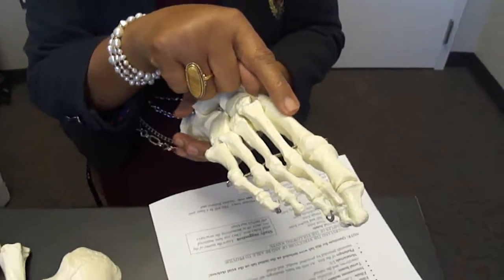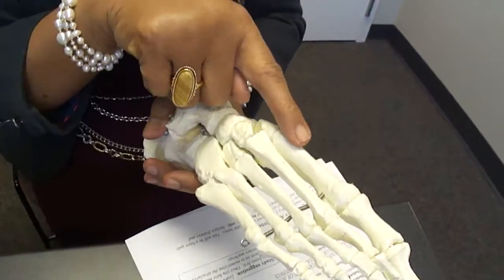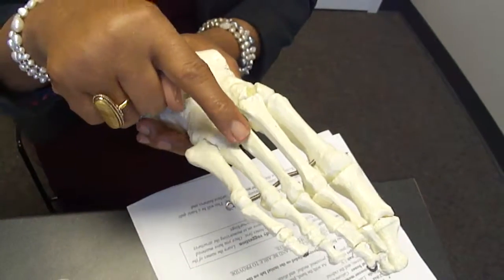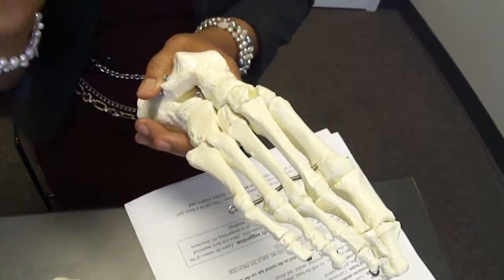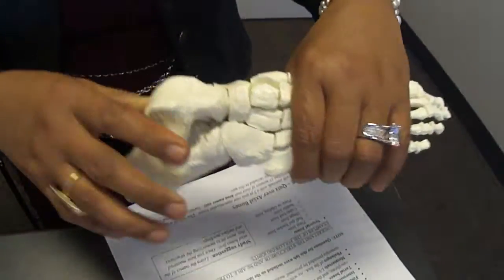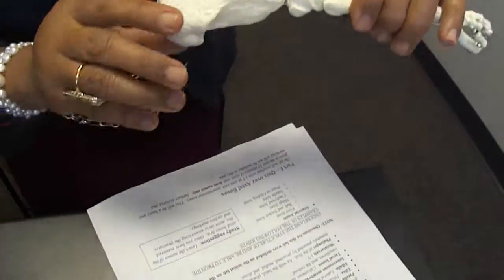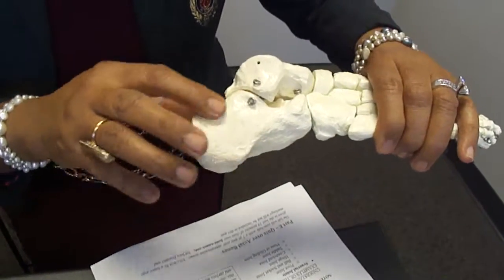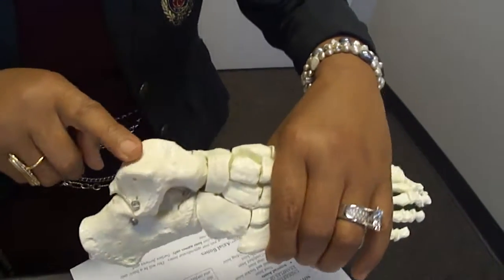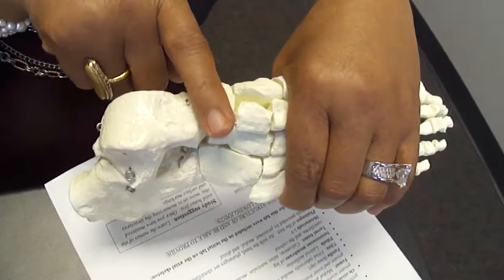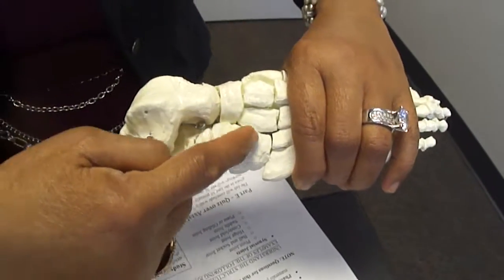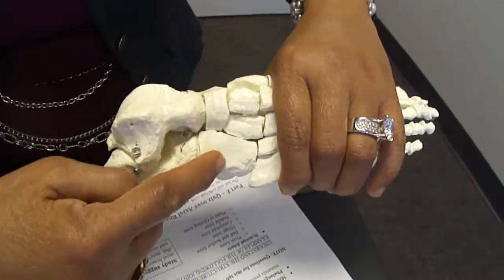Then you have your metatarsal. If you look at this one here, metatarsal 1, metatarsal 2, metatarsal 3, metatarsal 4, metatarsal 5. One thing that I want to make mention of in here, all of this is your tarsals. The biggest bone is your calcaneus, followed by your talus. The talus is attached to the navicular. And on the other side here is your cuboid, that one there.